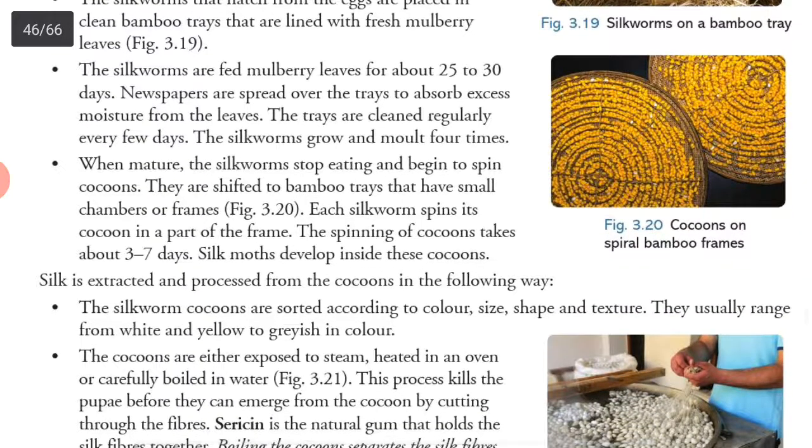When mature, the silkworm stops eating and begins to spin a cocoon. They are shifted to bamboo trays that have small chambers or frames. Each silkworm spins its cocoon in a part of the frame. The spinning of the cocoons takes 3 to 7 days. Silk moths develop inside these cocoons.